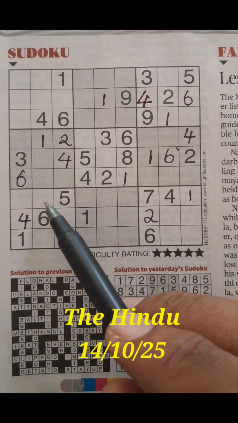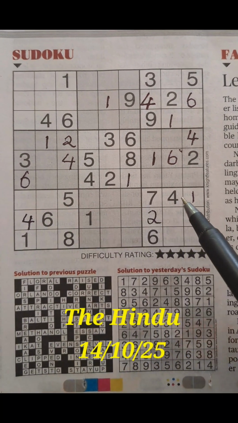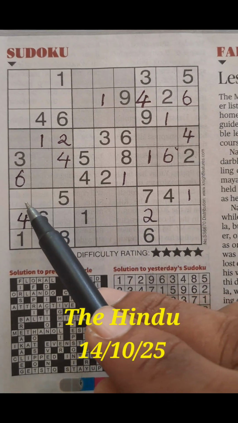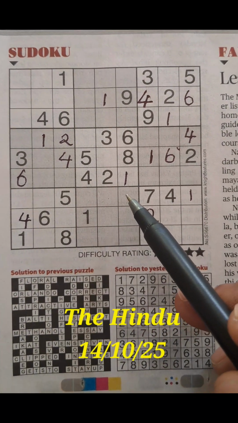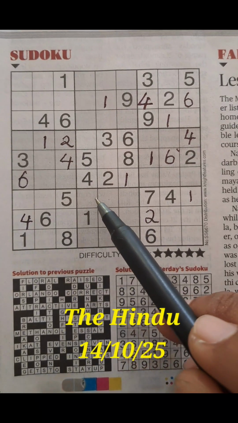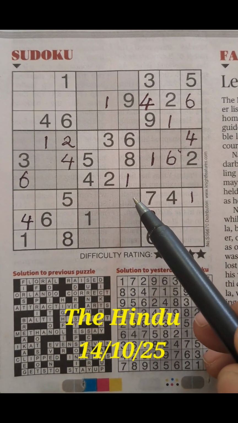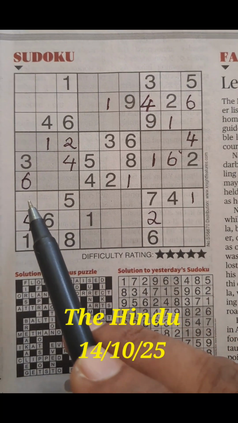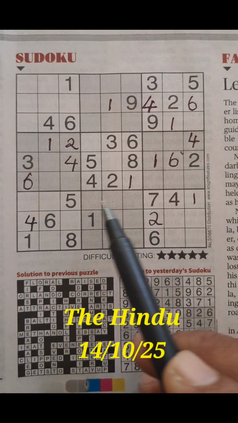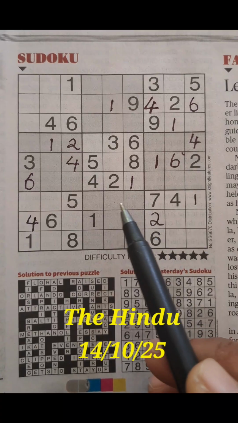Now when we look at this line, this particular row, we can see the missing numbers as 2, 3, 6, 8 and 9. I repeat, 2, 3, 6, 8 and 9 are the missing numbers in this line.